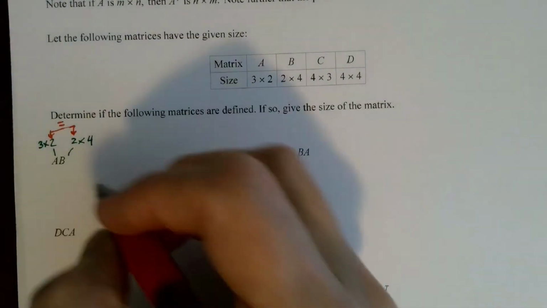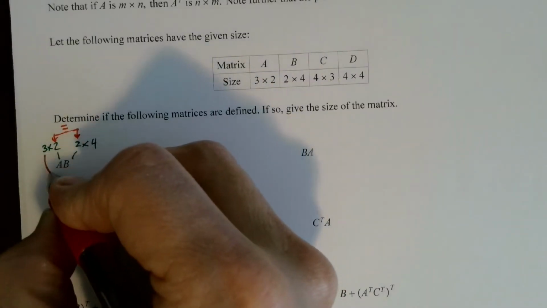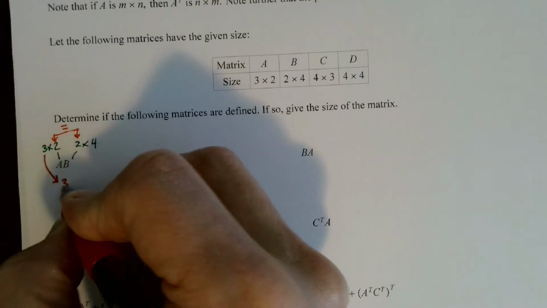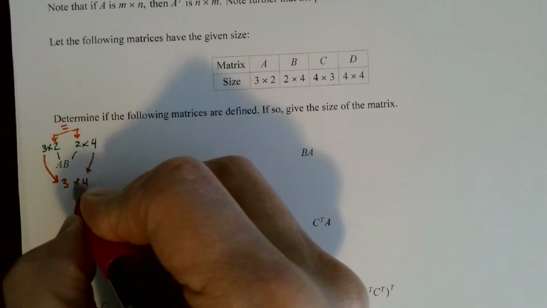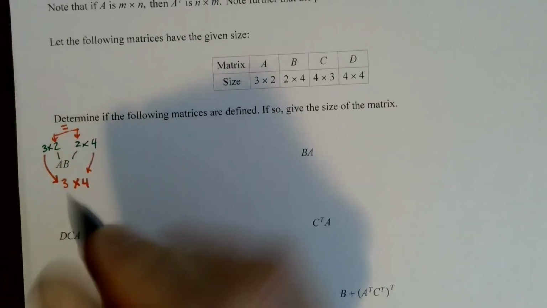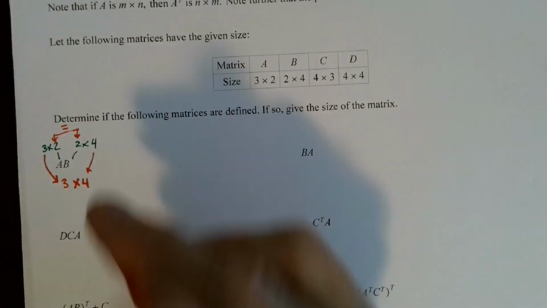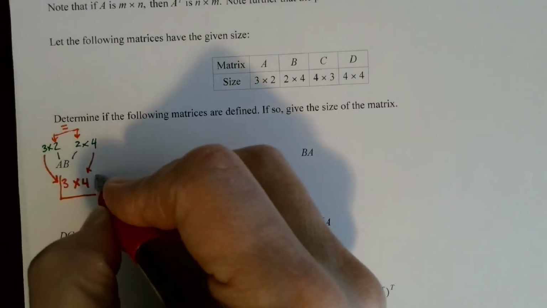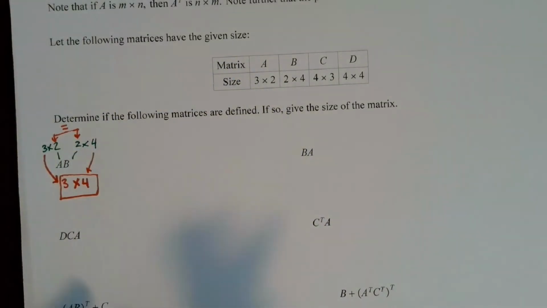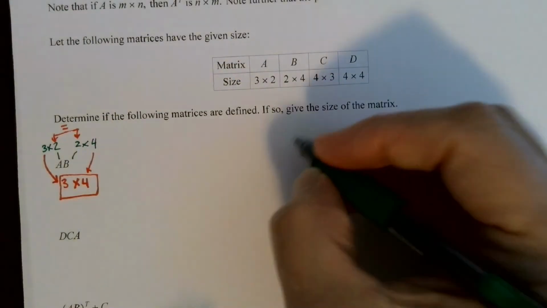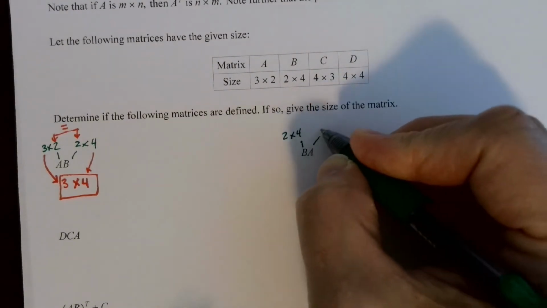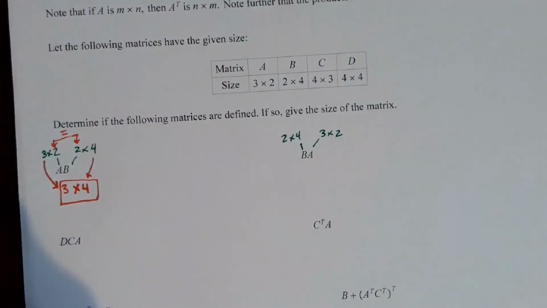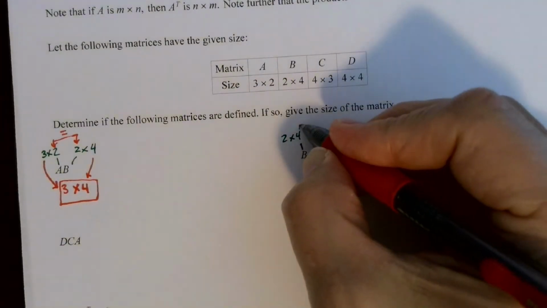And what is the actual size of the matrix? Well, remember how we get that? There's 3 rows from here and what? 4 columns from here. Right? So that's the size of that matrix. It is defined. Okay. What if we look at B times A? Well, B again is 2 by 4, A is 3 by 2, and if I look at the inner numbers now, 4 and 2, what do we know?